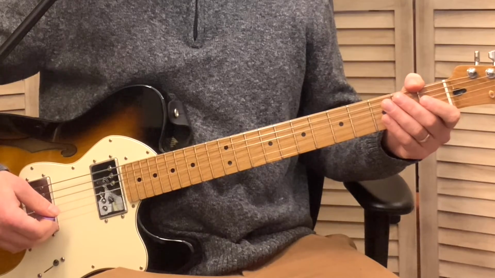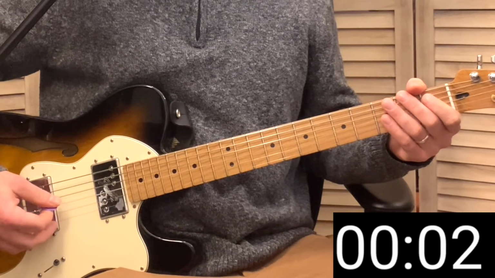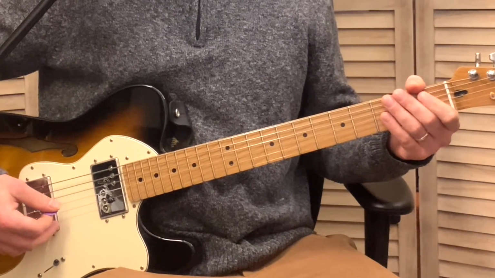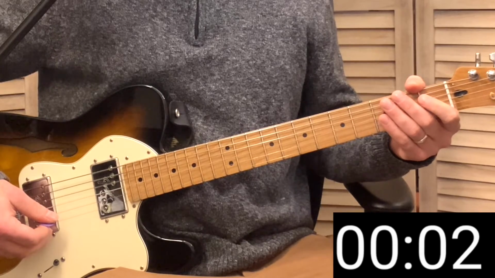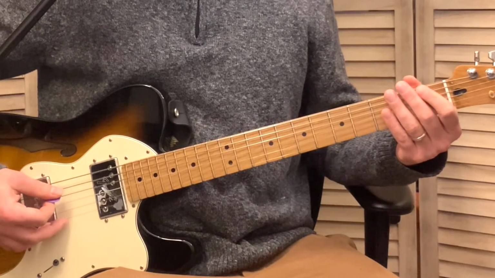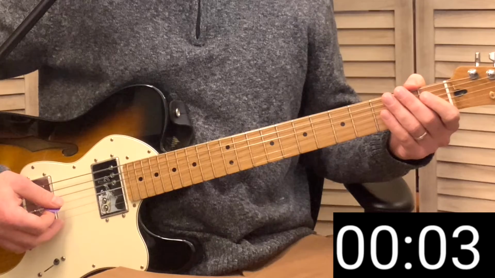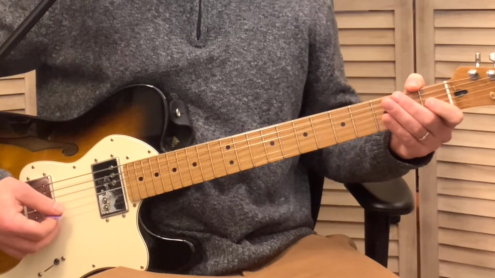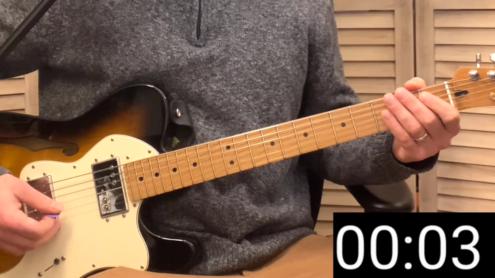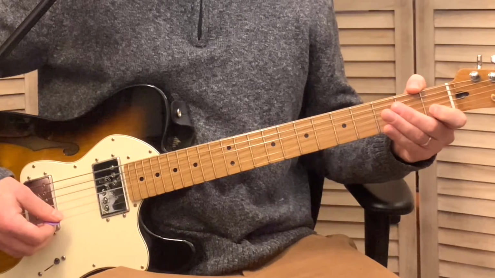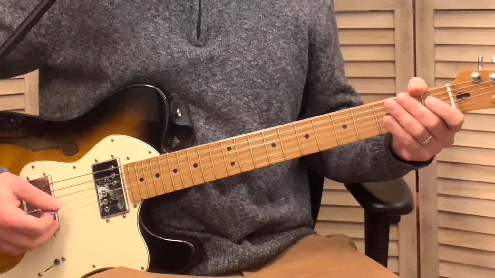Okay, starting out, we're going to do C, A sharp, high F, low F, E flat, G sharp, B flat, C, D sharp, and last one, A flat.